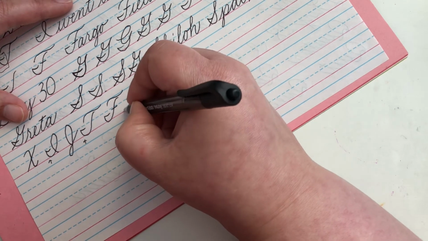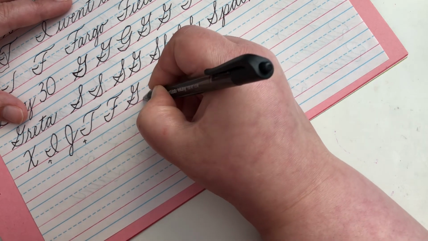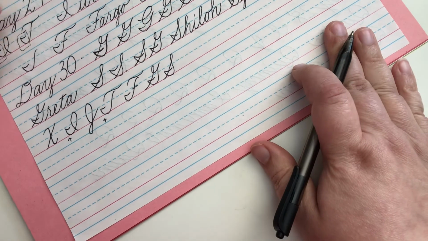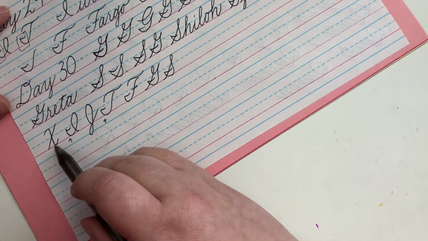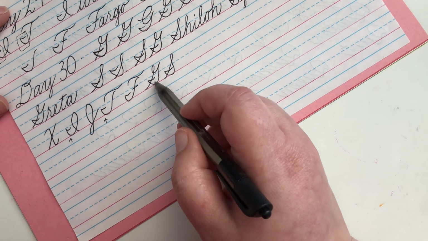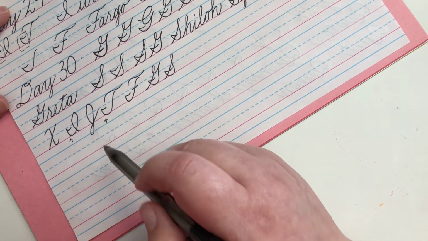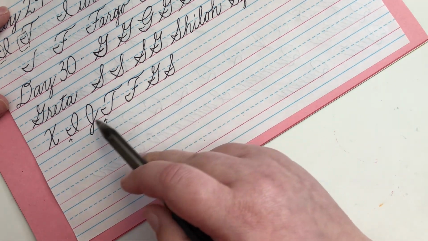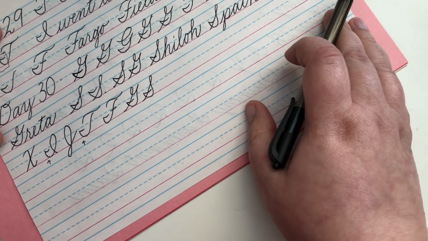Today you learned the G and the S. Practice these letters. Look at them and tell yourself, that's a letter G, that's a letter S, that's a letter F, that's a letter T. Because seeing them and telling yourself what they are is how you're going to remember what these letters are.